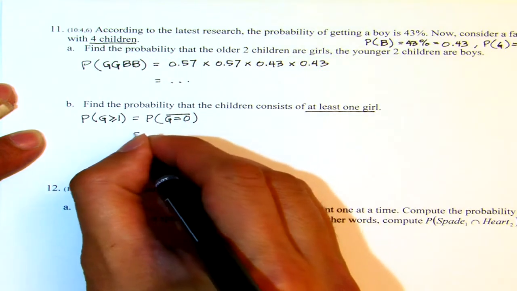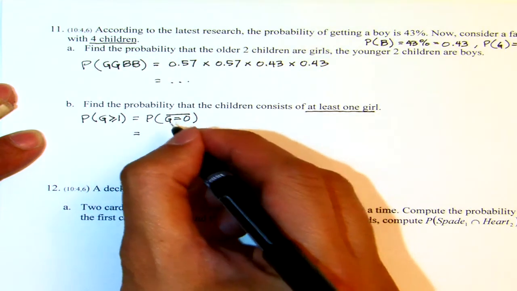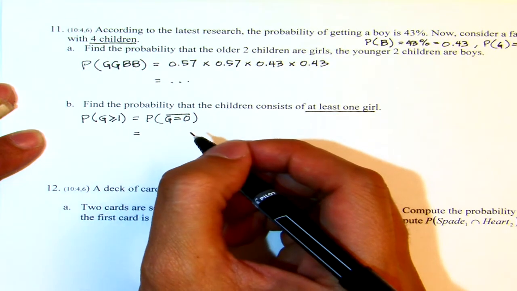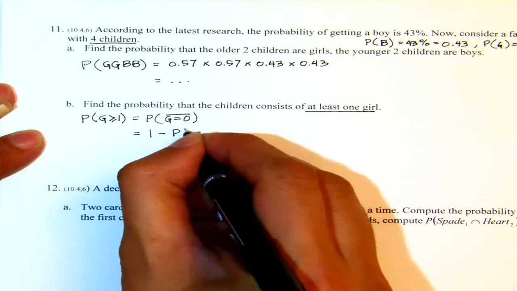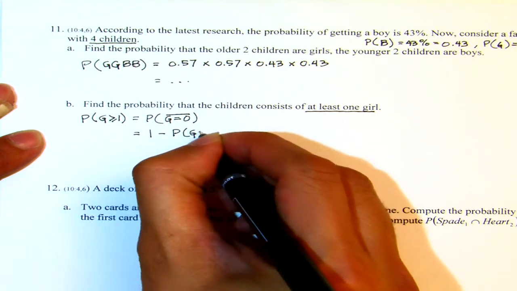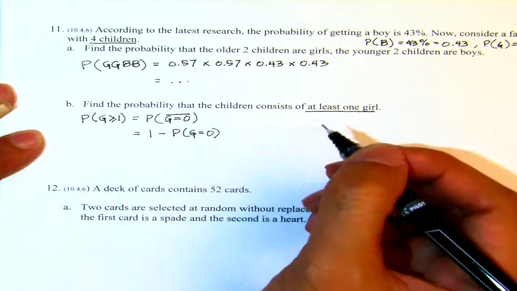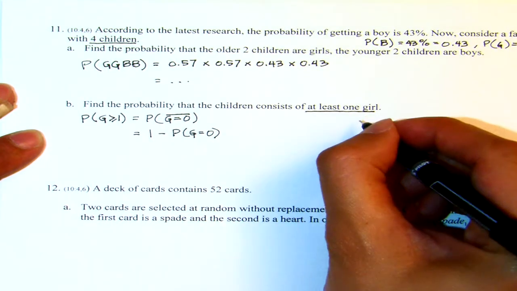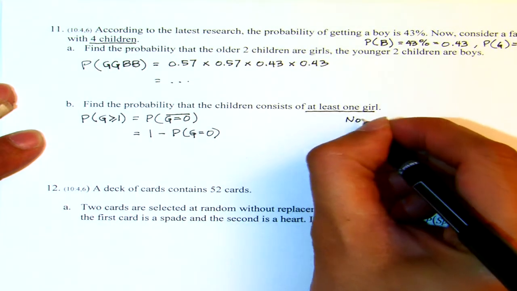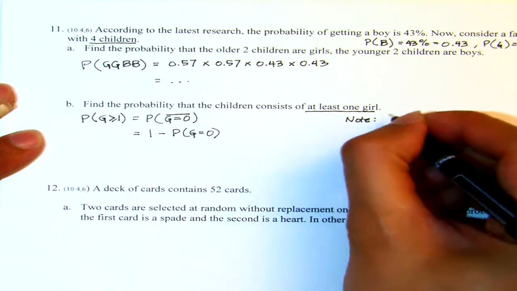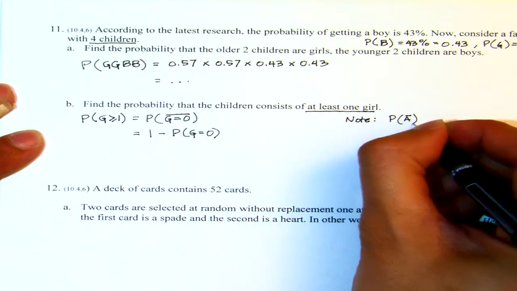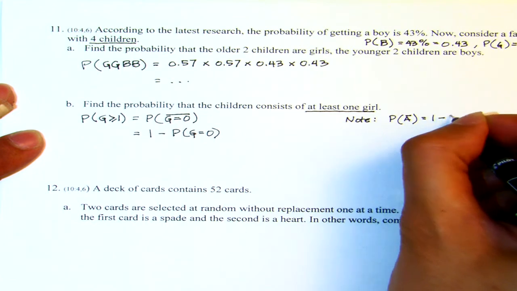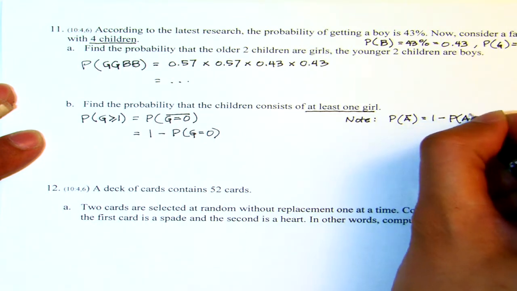Now this is the same to say the probability that the number of girls is at least 1 equals 1 minus the probability that the number of girls is 0. I hope you remember this. It actually comes from, if I need to remind you, that the probability of the complement of an event equals 1 minus the probability of the event.